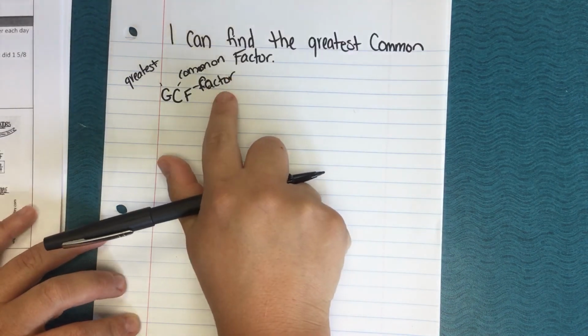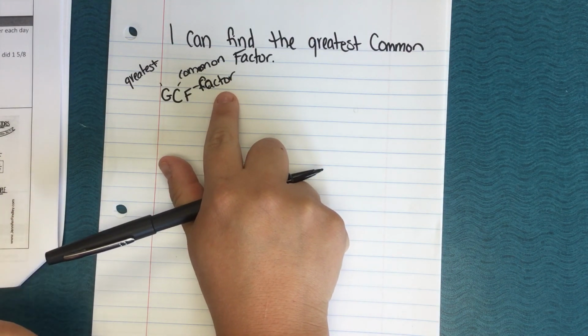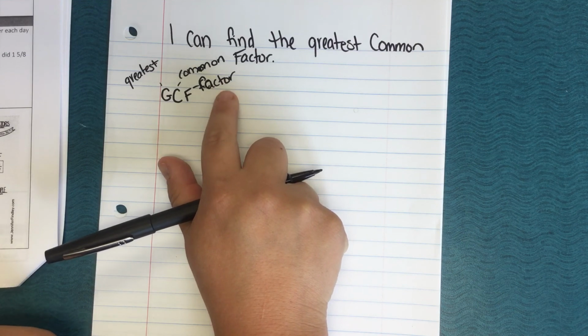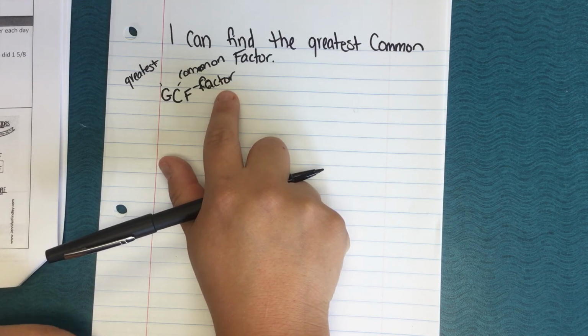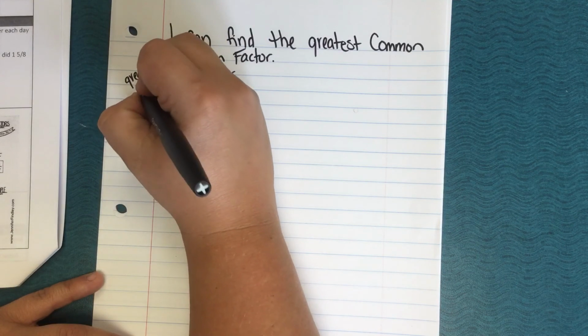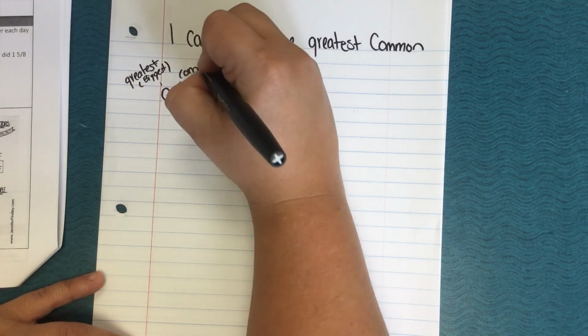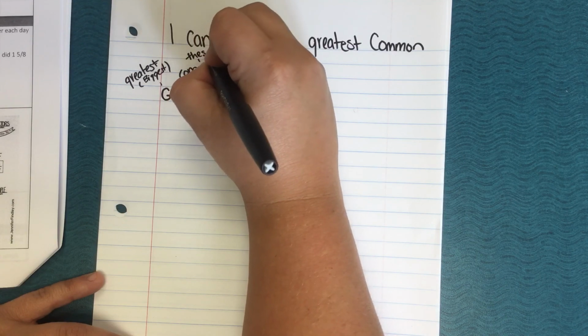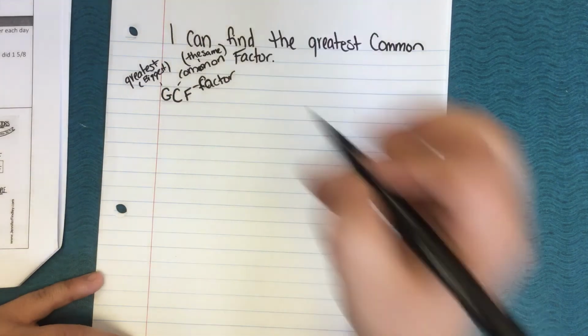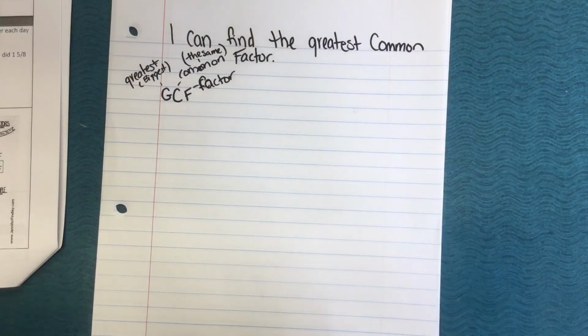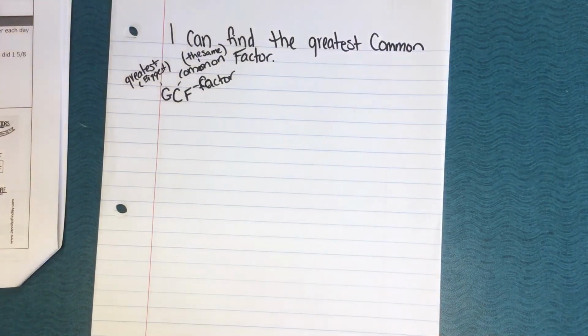Okay, remember a factor is two numbers that multiply together to get a product. Greatest, biggest. Common, the same. Okay, so we're looking for the biggest number or factor that is the same between two numbers.